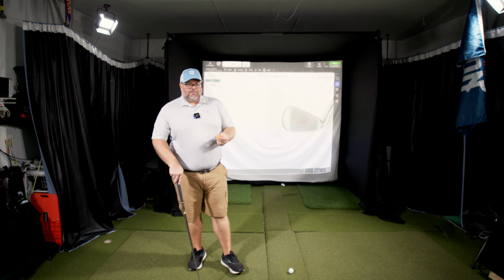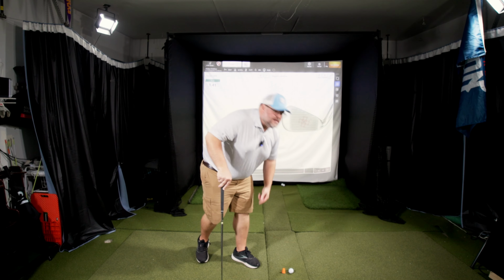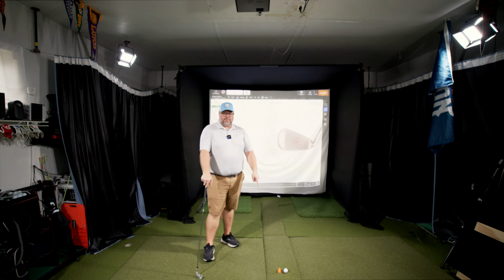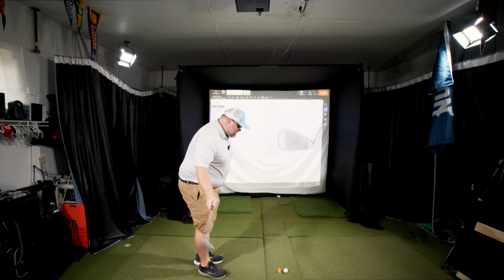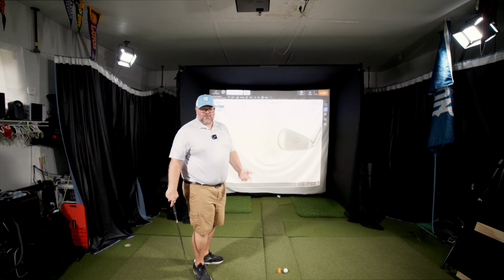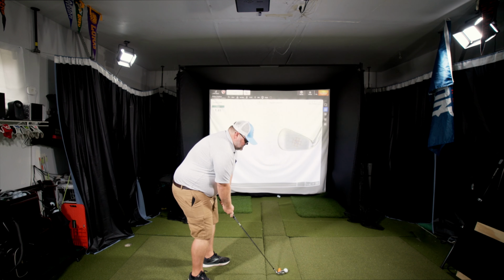So what I try to get people to do is I'll take a tee. We have a ball. I'm going to place the tee on the inside, a good amount. That's about an inch or two. And we set up to the golf ball, and we're going to try to hit both objects. I want them to hit the ball. I want them to hit the tee, okay? If I do that, it looks something like this. So let's set up to the ball.